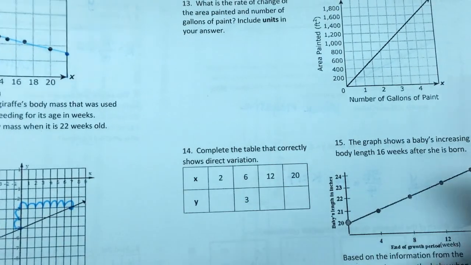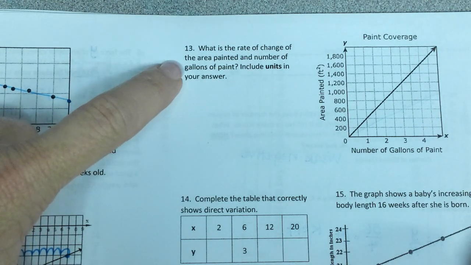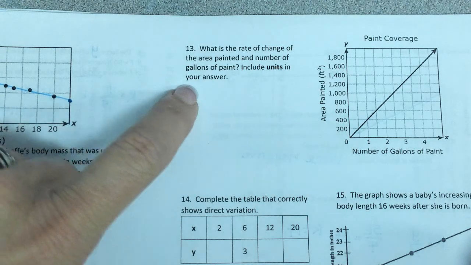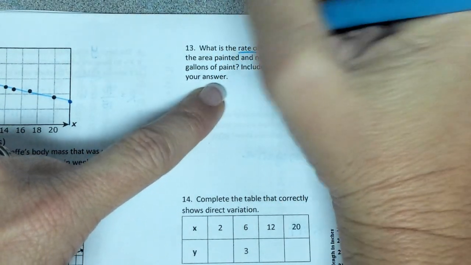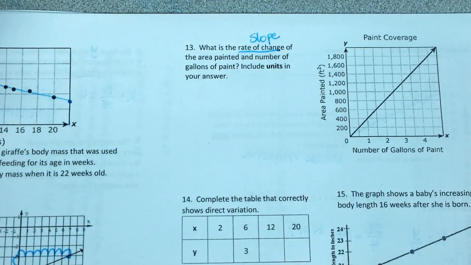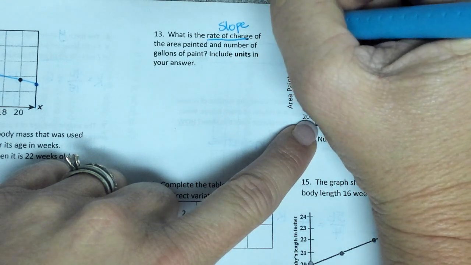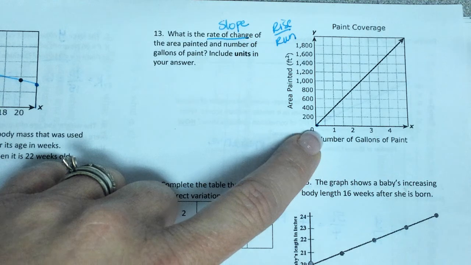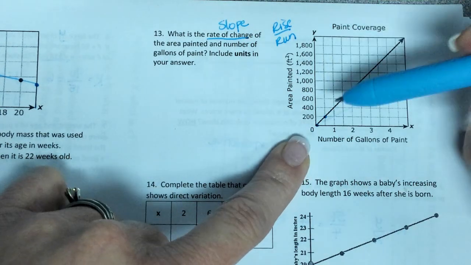Okay, number 13. It says, what is the rate of change of the area painted and number of gallons of paint? Include units in your answer. All right, rate of change, this is just another way to say what is the slope. So we're going to do the same thing that we've been doing whenever it comes to our graph. We're going to use that rise over run. So I'm going to start right here at the y-intercept, and it looks like my next perfect point is right there.